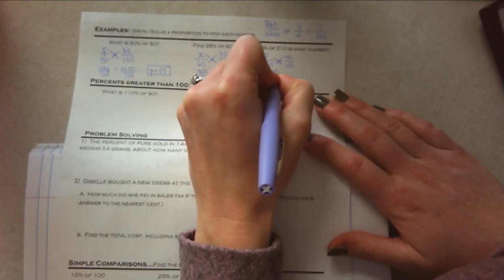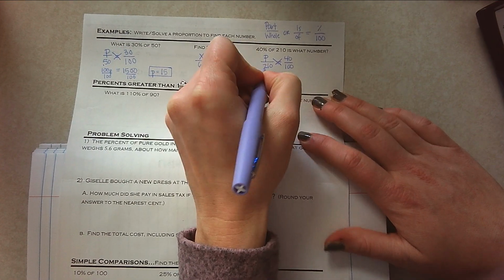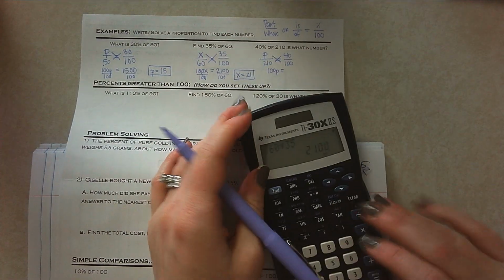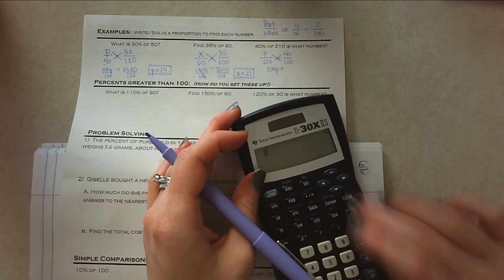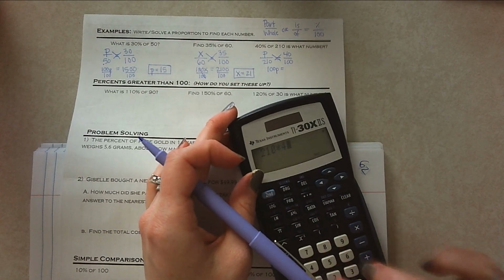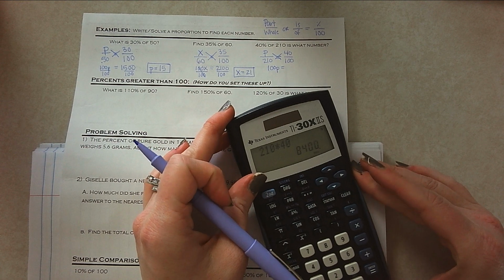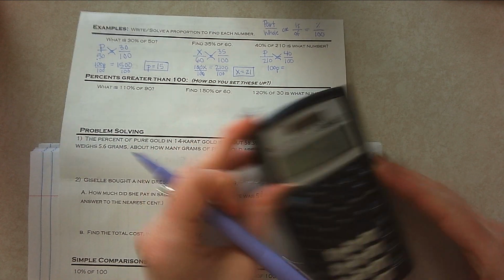I have 100 times P is 100P. 210 times 40, you may or may not know, so I'm going to pull out my calculator just to make sure and verify so I don't make a silly mistake. And when I do that, I get 8,400.